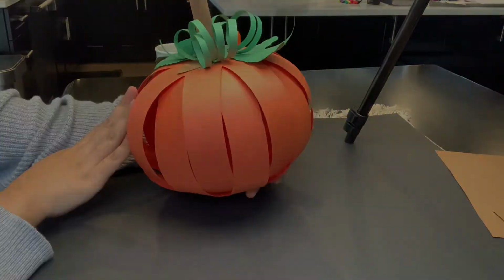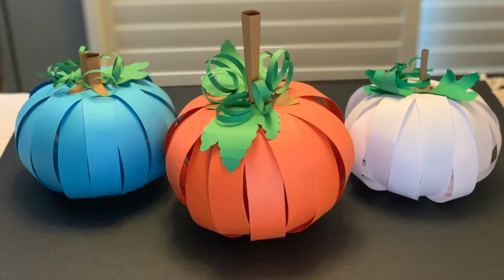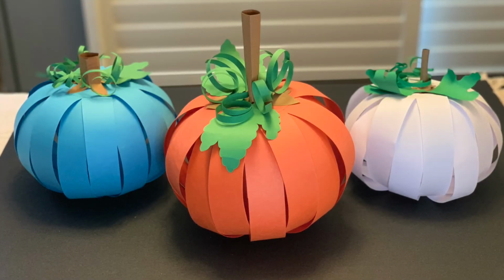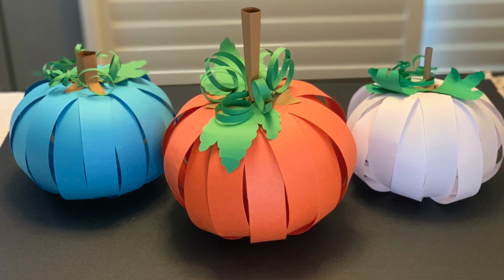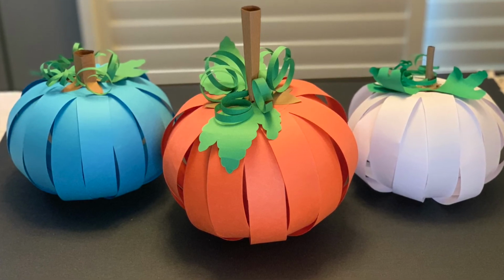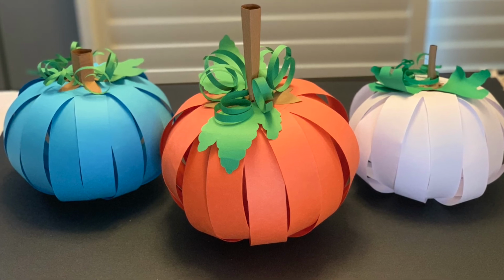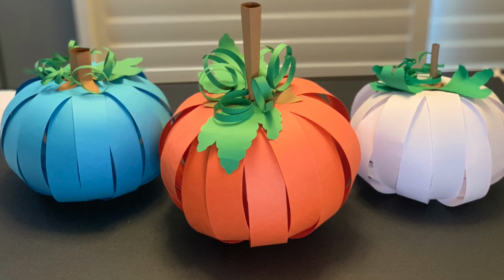Don't forget to ask for help if you have any questions with the steps in this video. You can get really creative with the colors of your pumpkins and different shapes of leaves. You can also use this method to make other round autumn fruits, like apples.